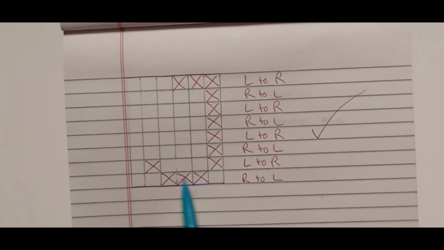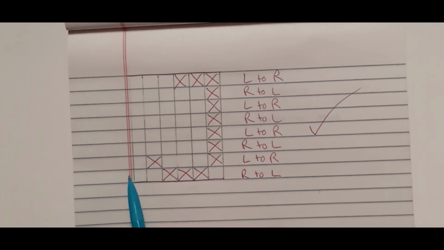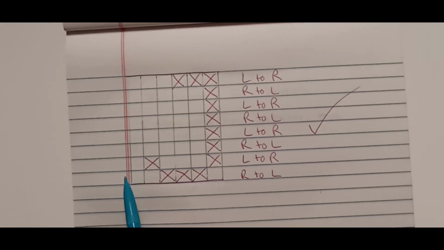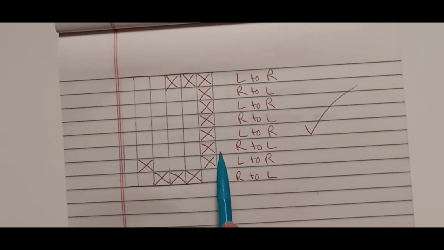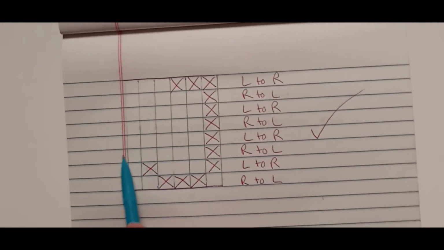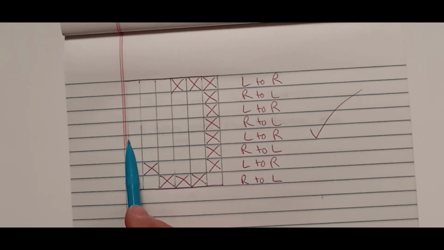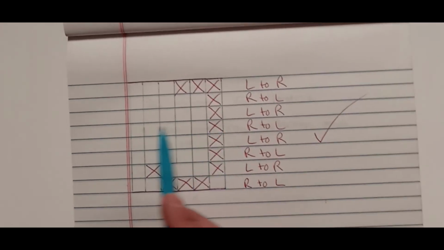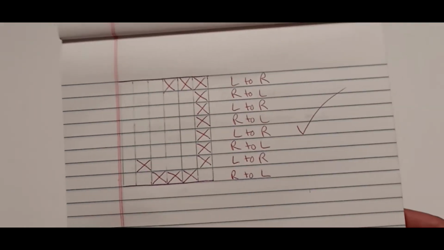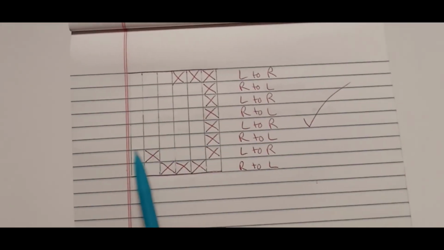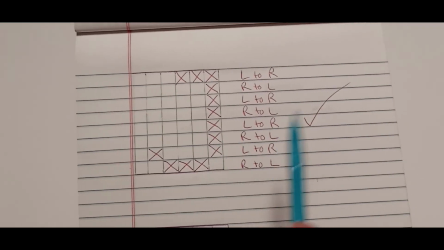We're going to read right to left, turn our work and read the chart left to right, turn our work, read the chart right to left. Turn, next row, left to right. Right, left, right, left, right. Because you turn it is why you have to read it from left to right.